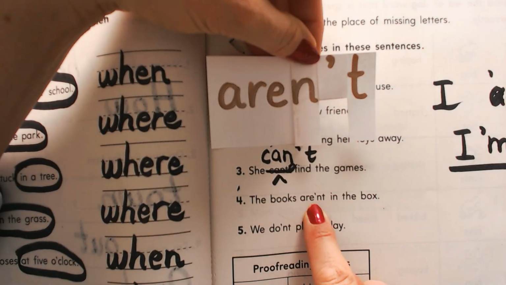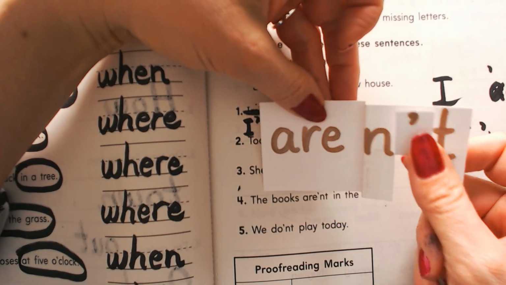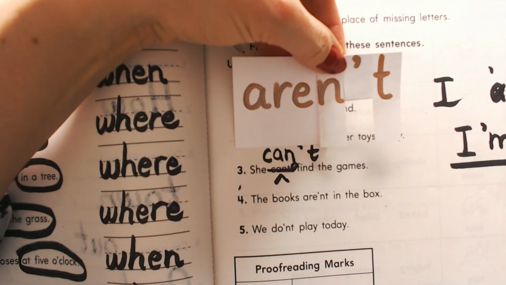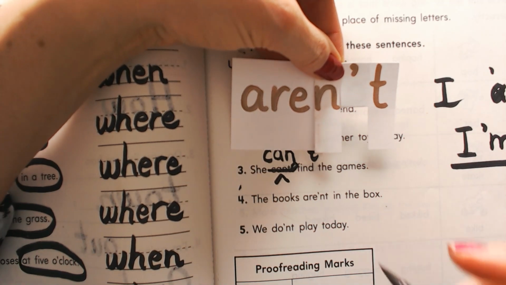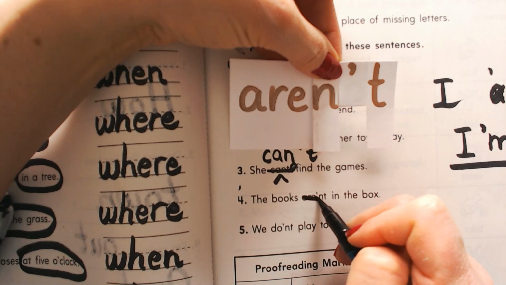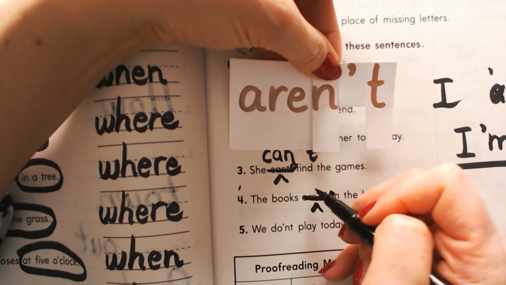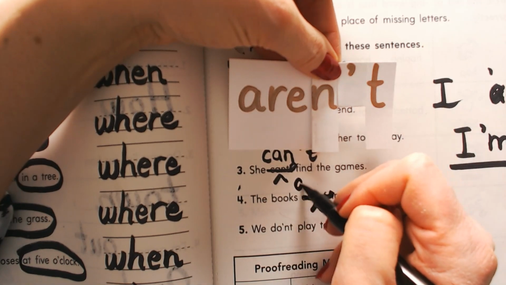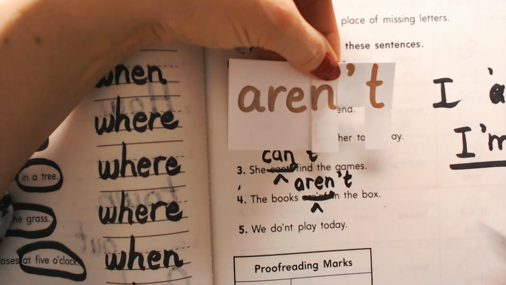They pretended that there was something like the space was missing, which it is, but it's not a letter. And the apostrophe only goes where the letters are missing for are not. So we're going to go ahead and cross it out. And then we're going to write aren't the correct way. Aren't.